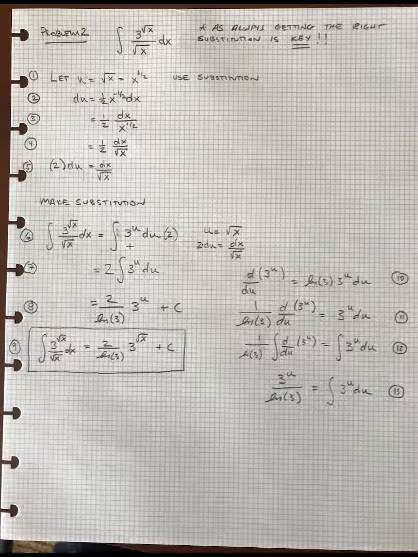And that's going to be the integral of 3 to the u times du times 2. This 2 is a little awkward out here. In the next line, what I do is I just pull it out in front of the integral, which is probably what I should have done all along. And so then you're left with 2 times the integral of 3 to the u du.